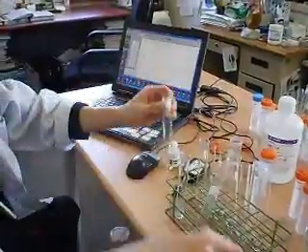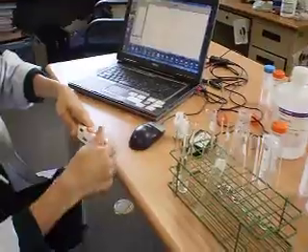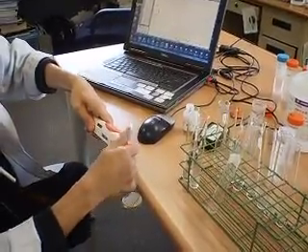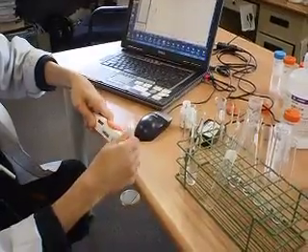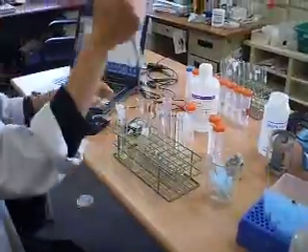Same thing, we're going to add the enzyme catalase. We're going to use 20 microliters again, the same amount of enzyme.